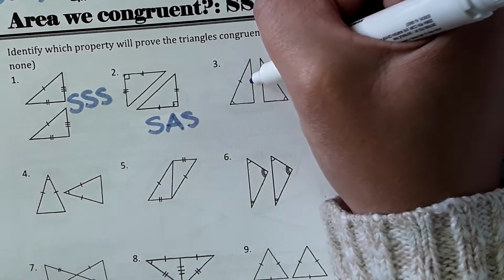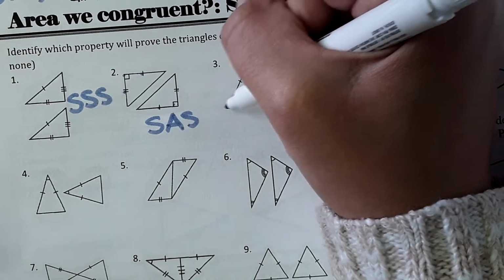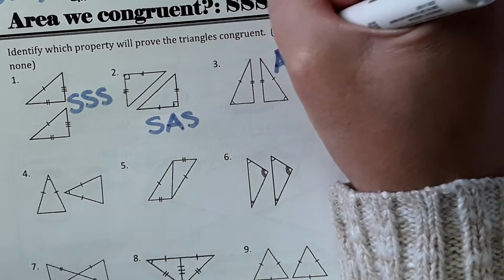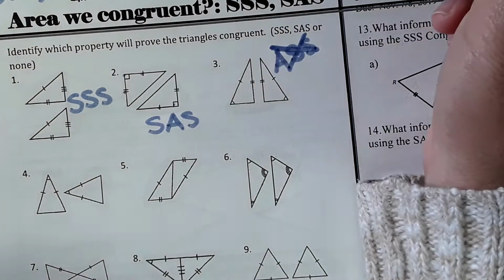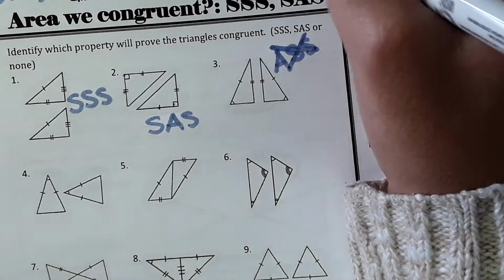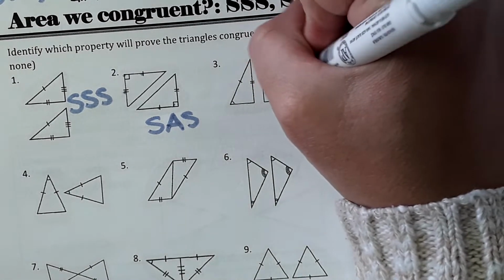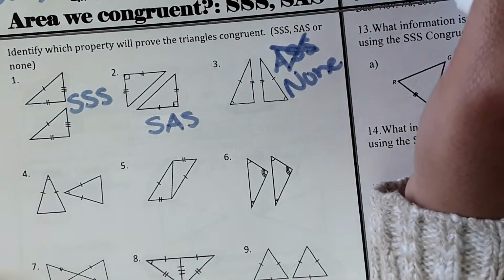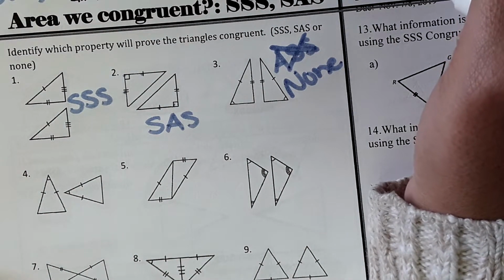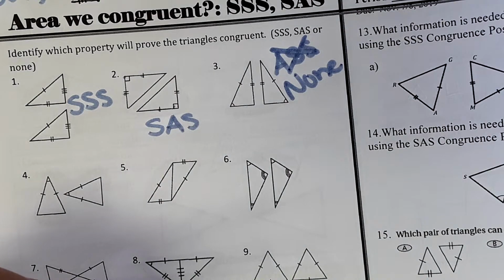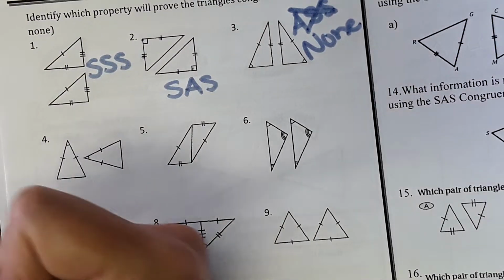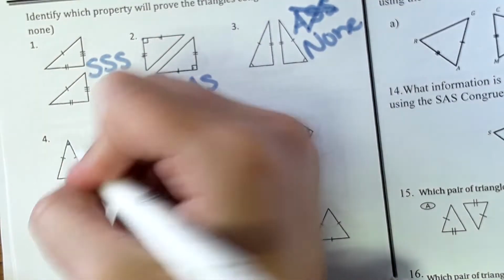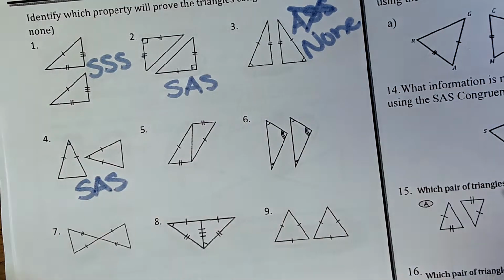So here I have angle side side or side side angle. Angle side side, or a cuss word, is not a congruent statement. So if you get a cuss word and you're like, wait, what? It's just none. ASS doesn't prove congruence. Okay, number four, we have side angle side, side angle side. Okay, we good.